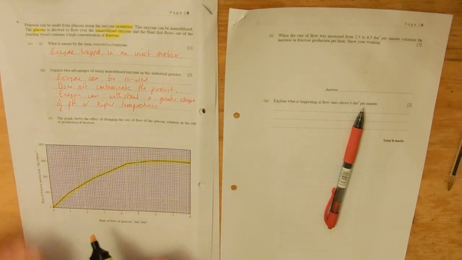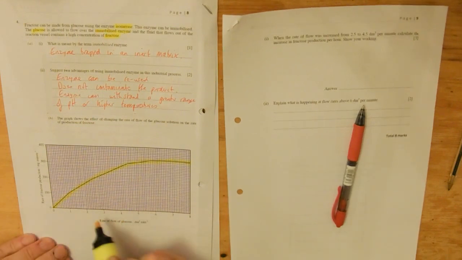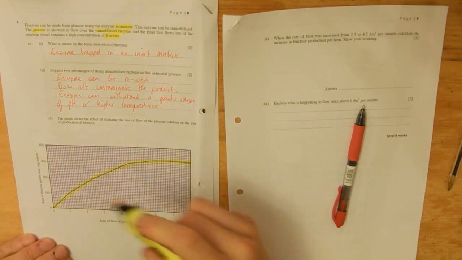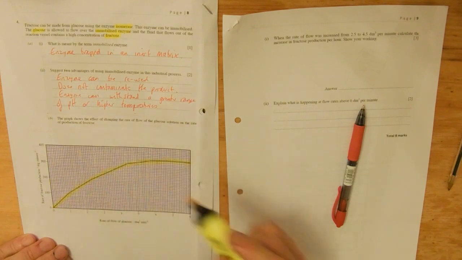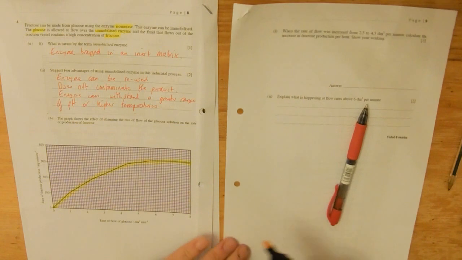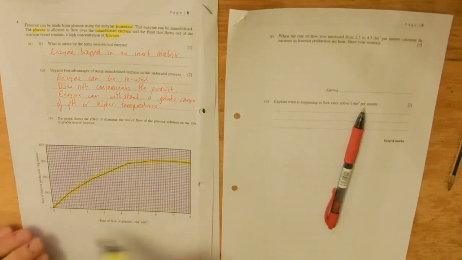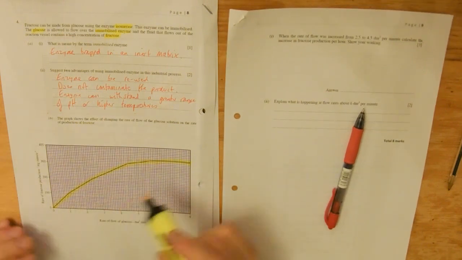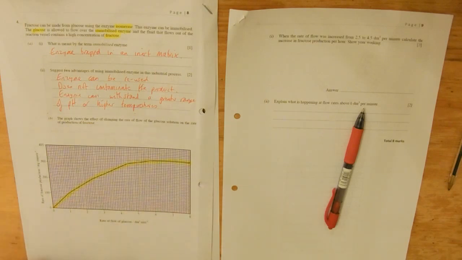For example, an increase in the concentration of substrate against the rate of reaction. And that's essentially what it is, because we are increasing the concentration of the substrate by making it flow faster over the enzyme. So it's a similar sort of situation.